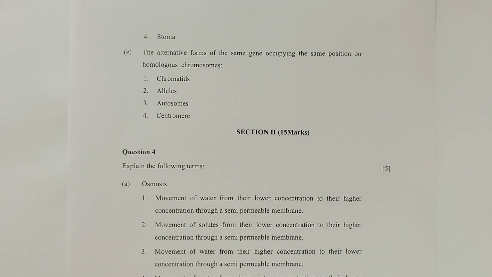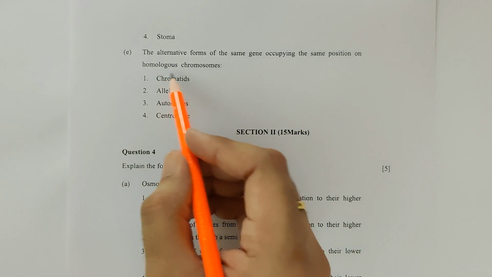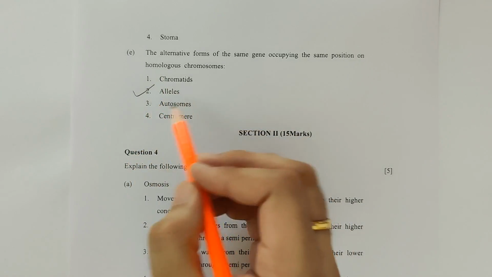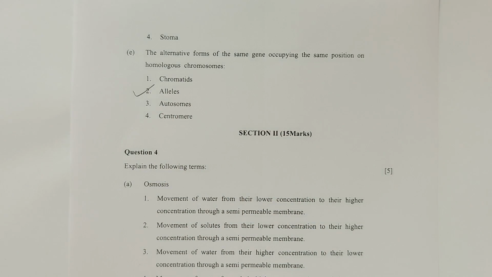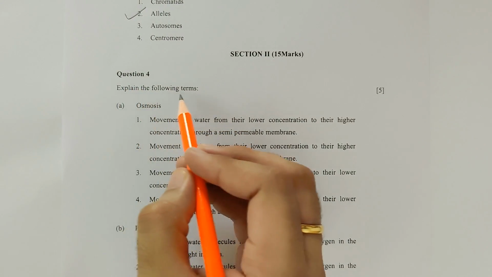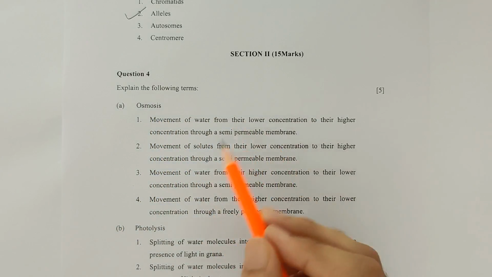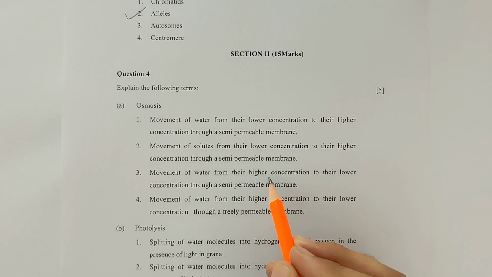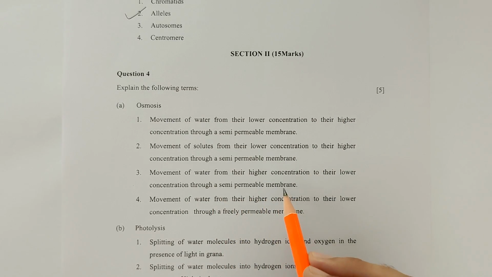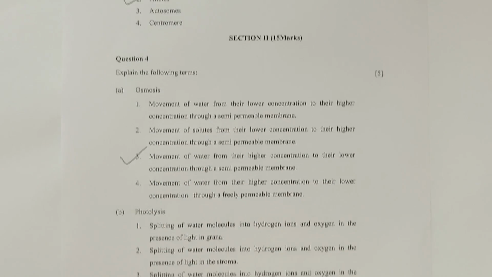Moving on to subpart E, we have the alternative forms of the same gene occupying the same position on homologous chromosomes. Guys, this will be alleles. So option 2 is correct. Again, a simple definition question. Moving on to section 2, which is of 15 marks. Question 4. You have to explain the following terms. A. Osmosis. Guys, out of these four options, movement of water from their higher concentration to their lower concentration through a semi-permeable membrane. This is the correct definition of osmosis. Hence, option 3 is correct. Simple. Moving on to subpart B.